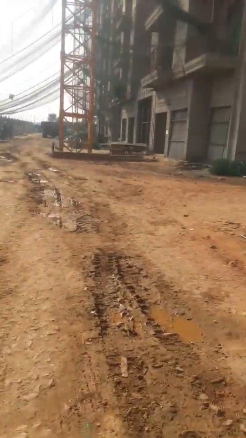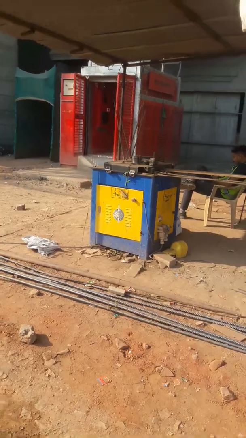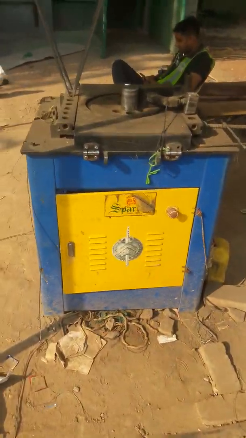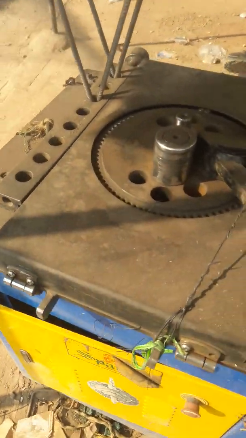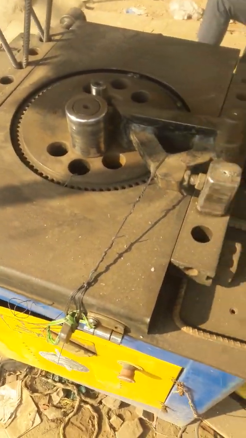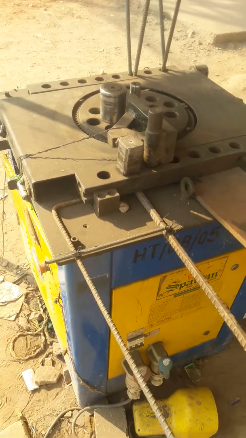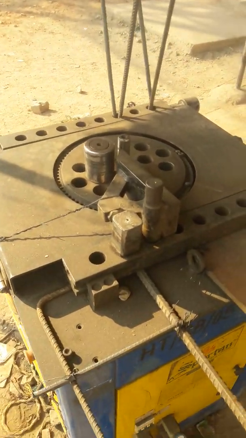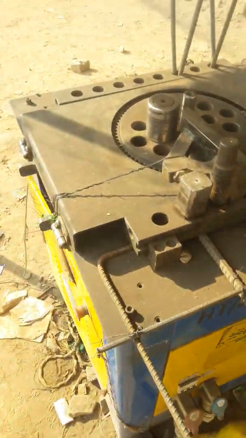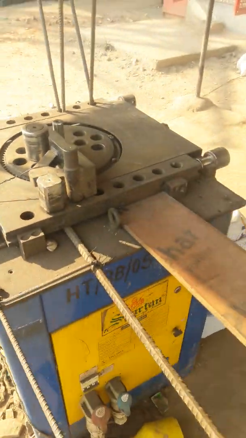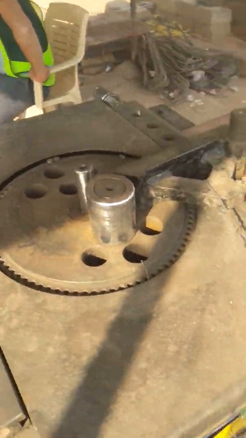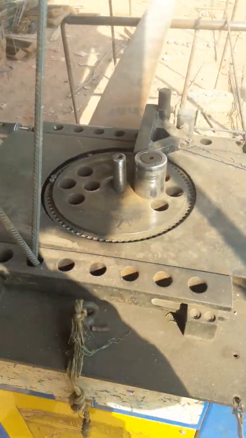There are cutters, and this is also used. This is the reinforcement bending machine, you can see. This is used to bend the reinforcement. It's the bending machine, and as per the BBS, the reinforcements are bent at 90 degrees, 135 degrees, whatever it is, and that's what it is. So you can see this is the machine which is used.